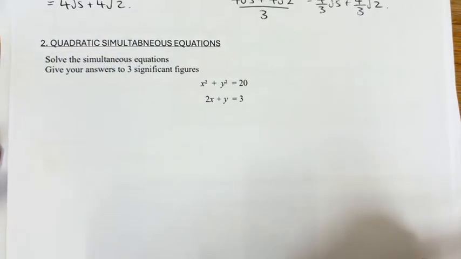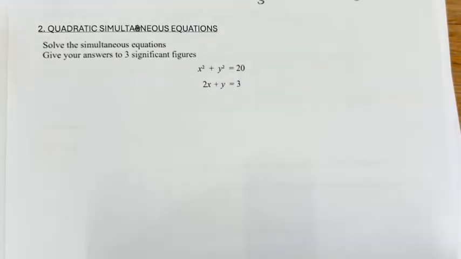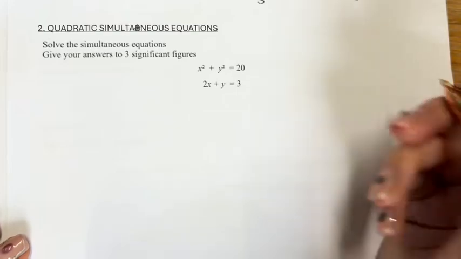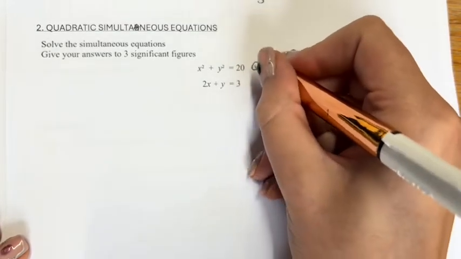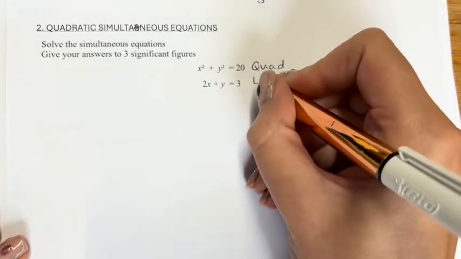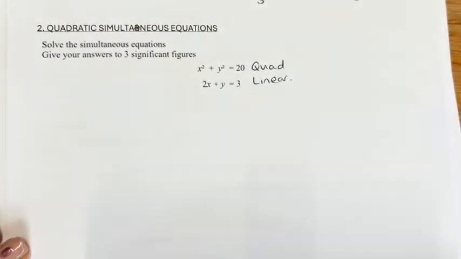Next topic then, quadratic simultaneous equations. Little typo there, sorry. Solve the simultaneous equations. So, I know it's quadratic because this has got squares in it. So that is my quadratic and this is my linear. And you'll always get one of each.